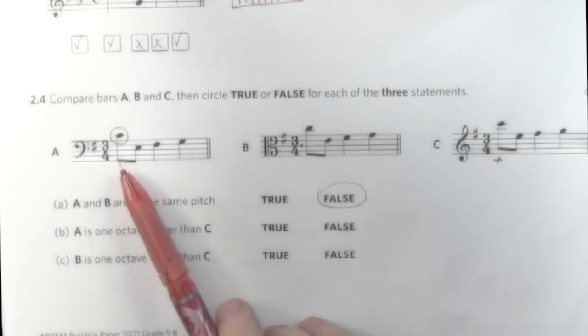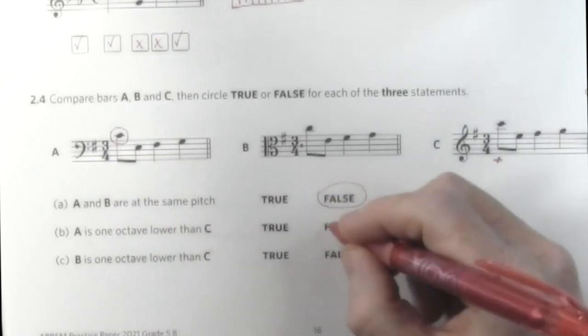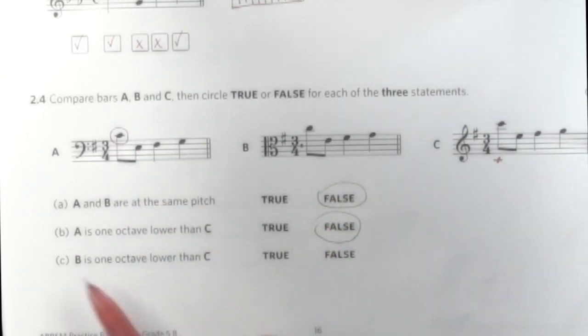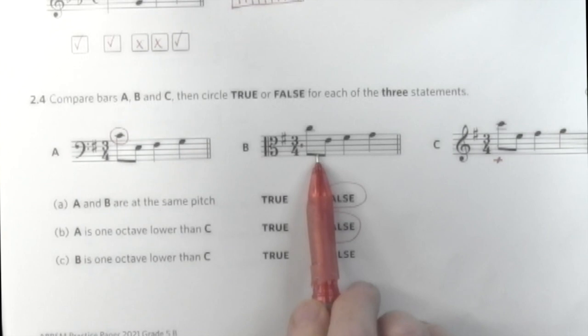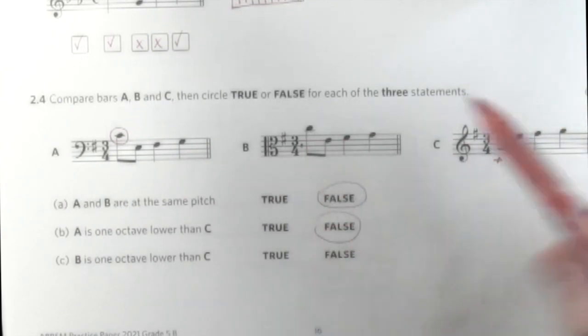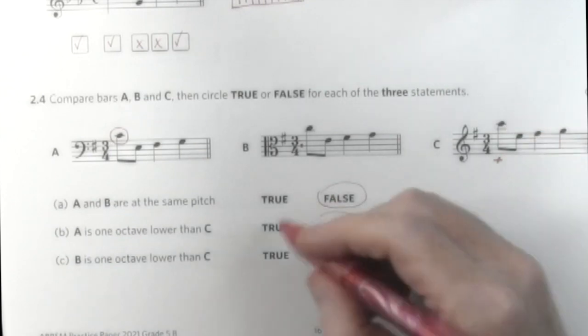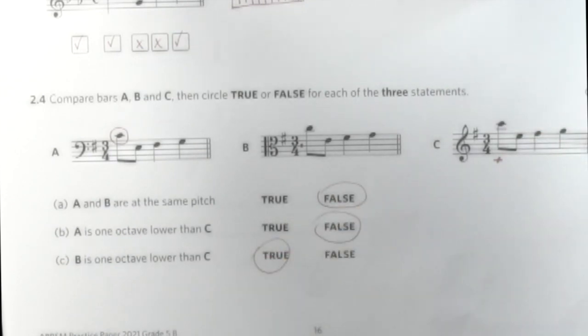A is 1 octave lower than C. That's wrong because this is 2 octaves higher than this. So false. B is 1 octave lower than C. And this is correct because this note would be here, and so 1 octave lower than this very high C here. So that's the only true answer. And with this, we have finished our 4th question.